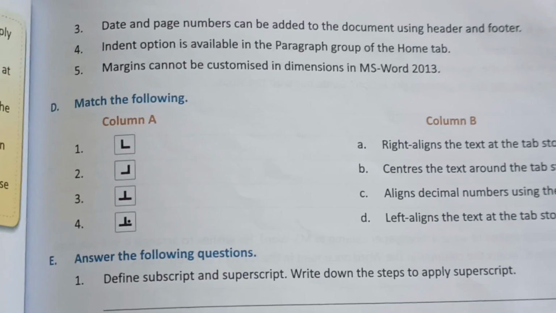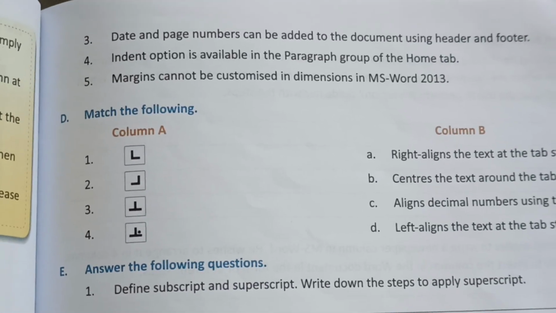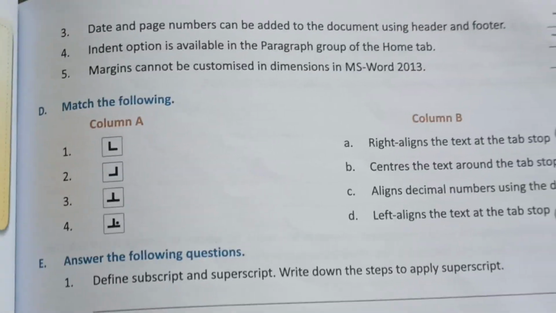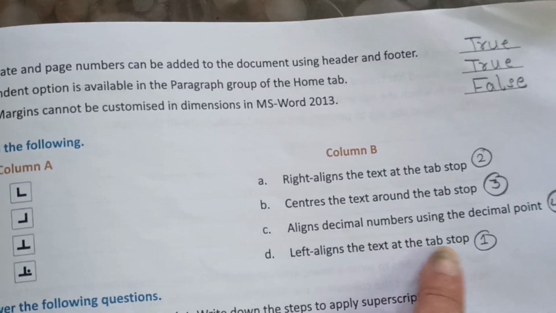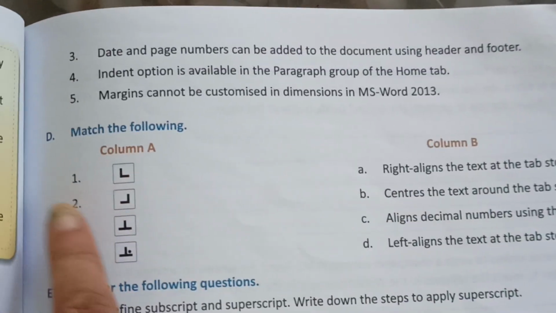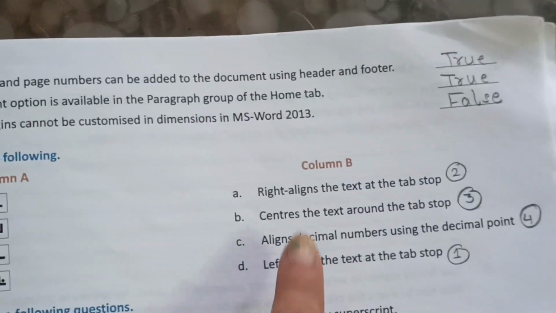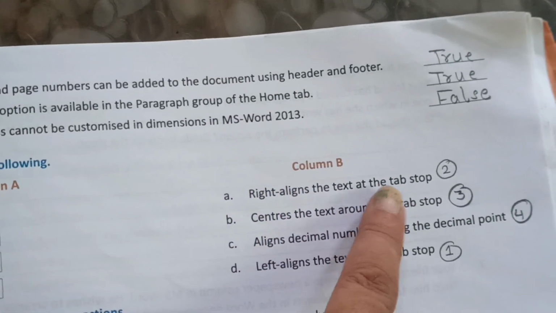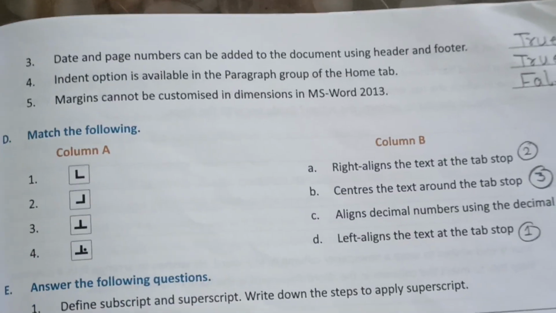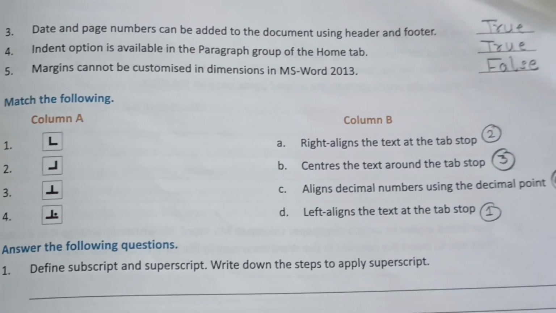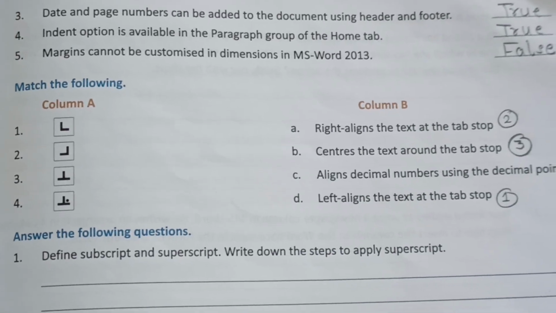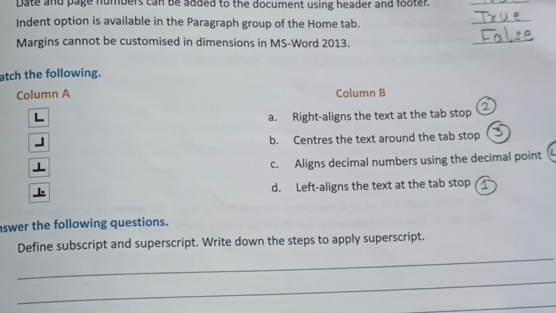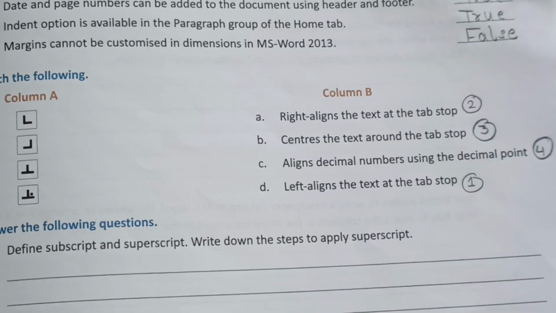Now let's begin with the D part, that is match the following. So these are 4 symbols. Number 1, first symbol, it is left aligns the text at the tab stop. Second symbol, it is right aligns the text to the tab stop. Third symbol is centers the text around the tab stop. And the last, number 4, aligns decimal numbers using the decimal point.